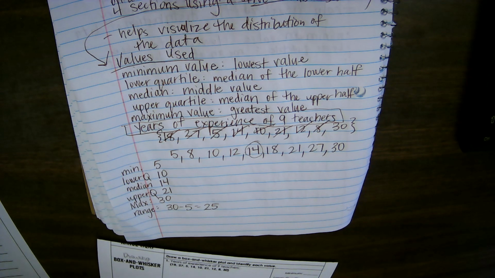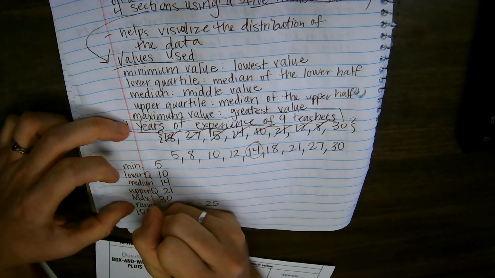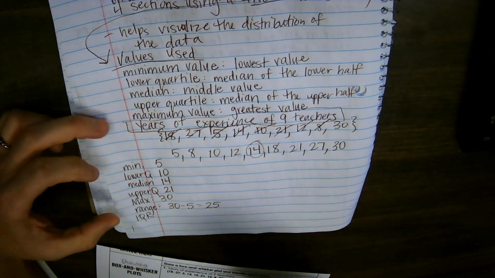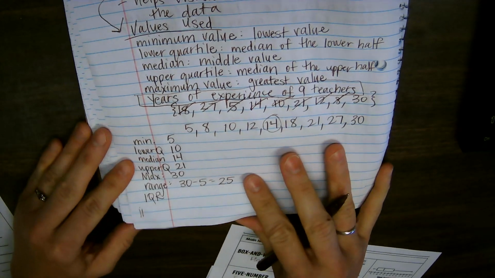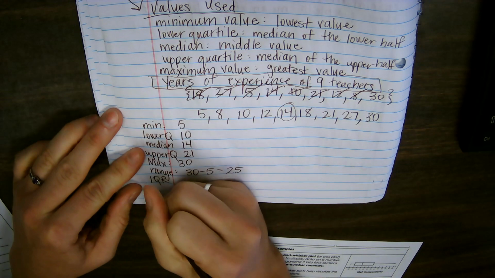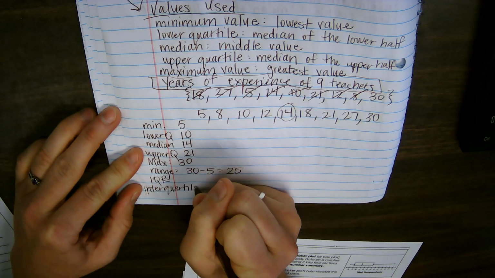Now, the last thing I want you to know about is the IQR. This is the interquartile range. Sorry, I'm writing off of my page here. Interquartile range.